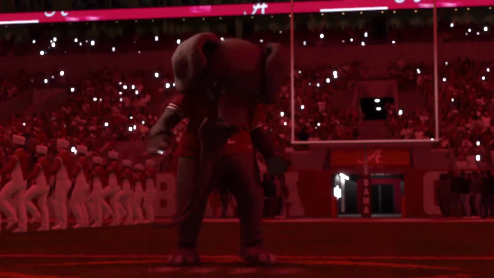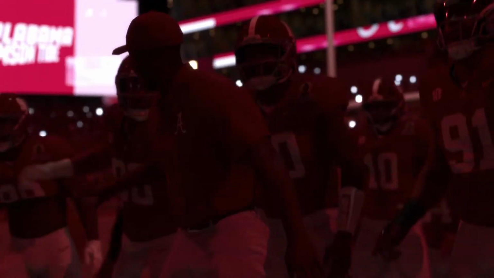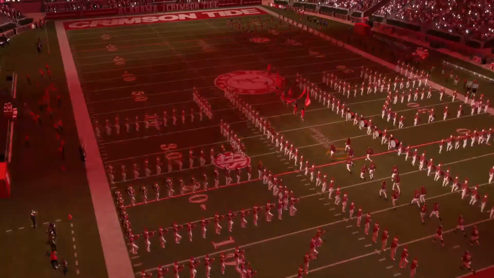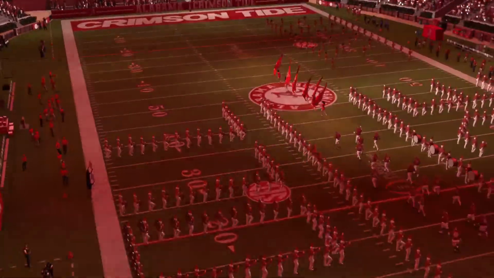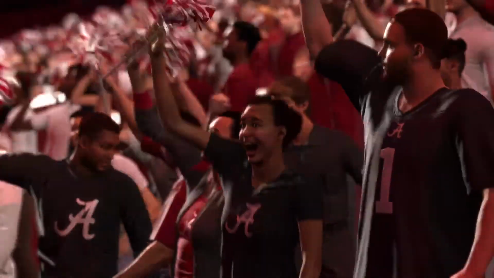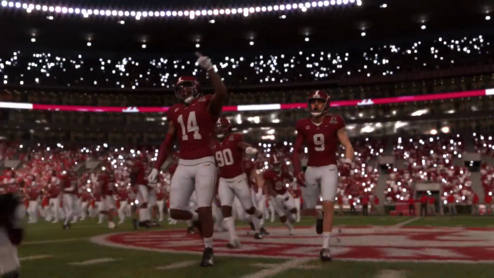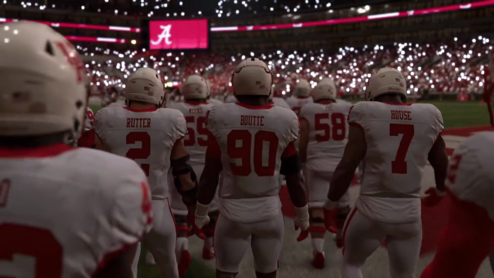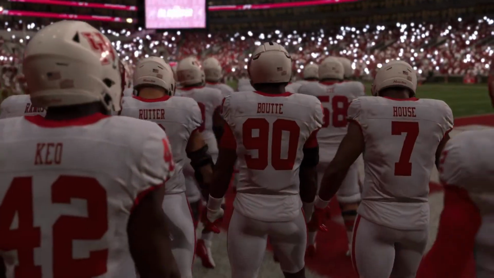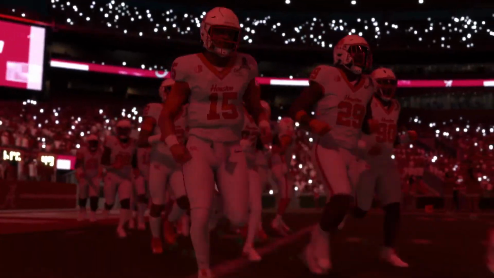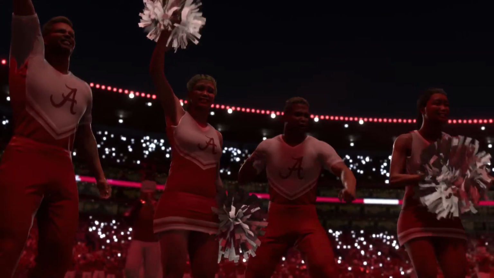Settings, this place is going to be rocking. And welcome to Saban Field at Bryant-Denny Stadium, home of the Alabama Crimson Tide. As we'll see, the number 12 seed in this playoff, the Houston Cougars, taking on the number 5 seed in the playoff, the Alabama Crimson Tide. For EA Sports College Football, I'm Chris Fowler, joined by Kirk Herbstreit. The playoff is here, and let's not wait any longer. Let's get this going.